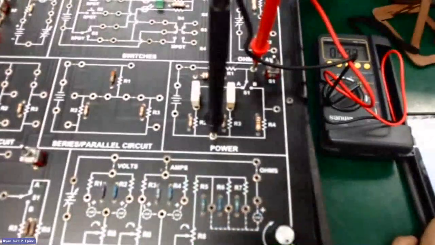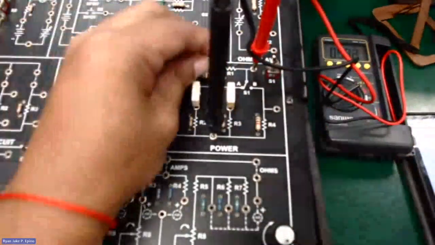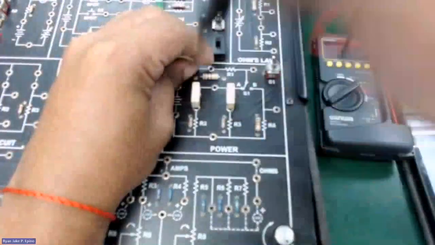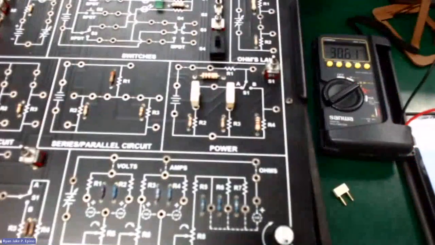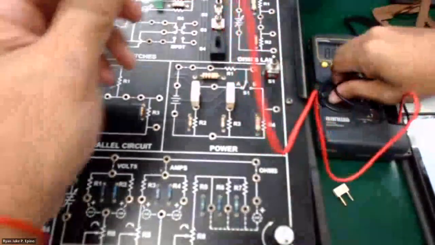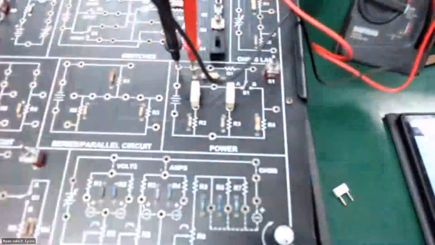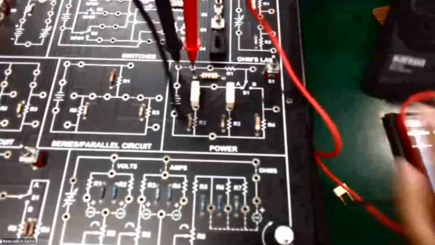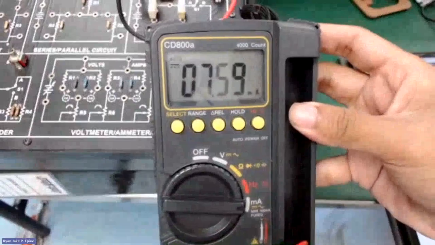Then we will also measure the values for the VDC and the current. Let's start with the current. For the current, we have 7.59 milliamperes.